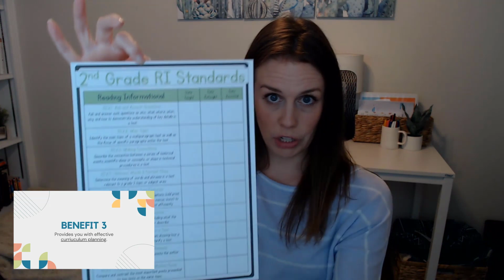And then it goes into making connections on this third one, which is not necessarily the easiest standard to hit after main topic. So I would suggest scaffolding as you see fit based off of this checklist.